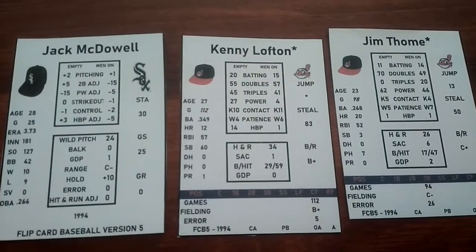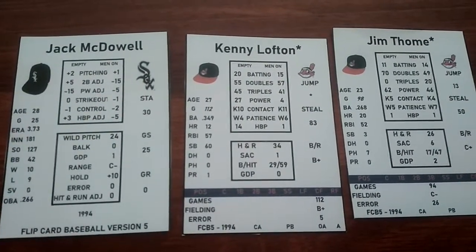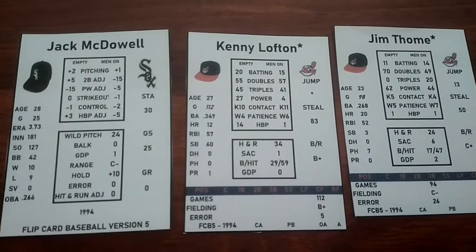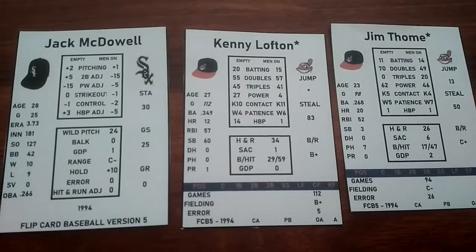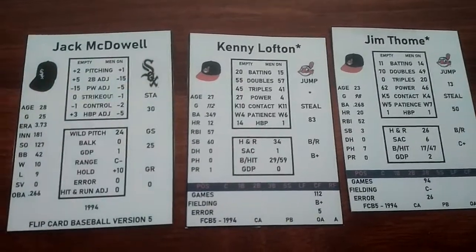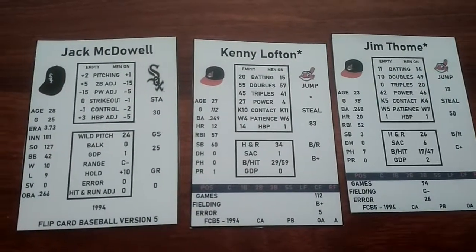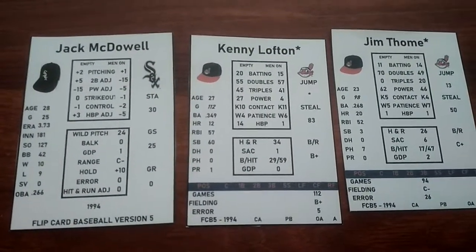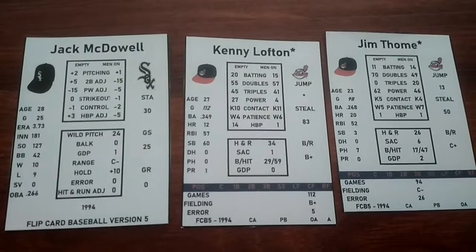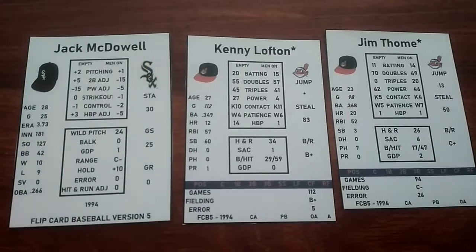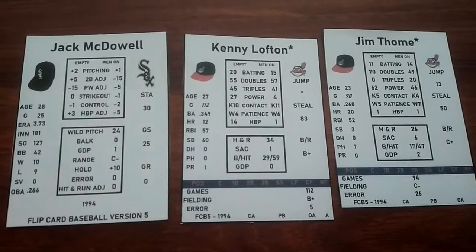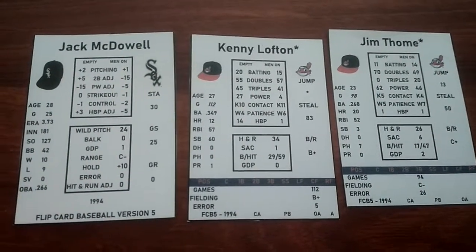That's probably the hardest thing to get a grip on, but it doesn't take too long. Once you get a grip on it, you'll be looking at it, not really having to think too much. You'll get the result. You'll know if there's a strikeout or a walk, and you'll know whether to go to the ball in play section. If there are any questions about that, maybe put a comment down below, and we'll talk about it in a future video.